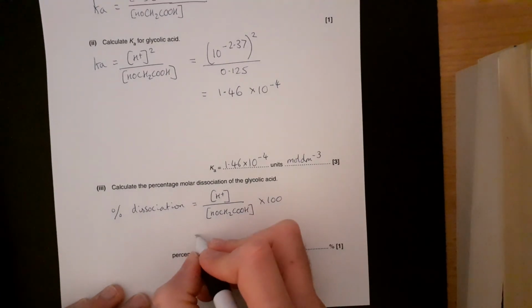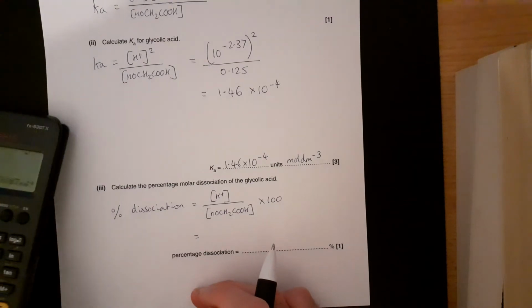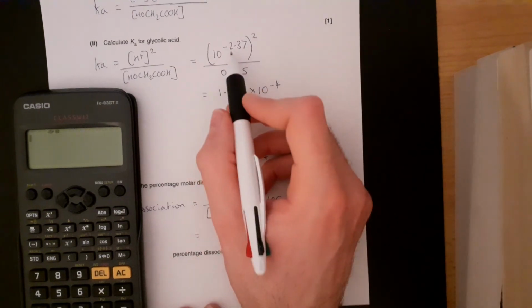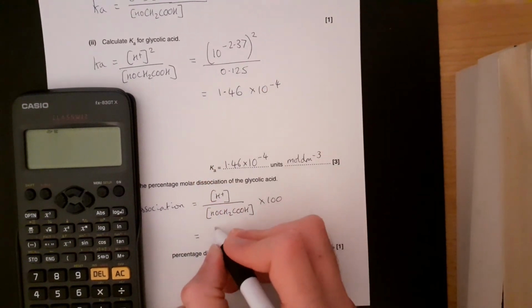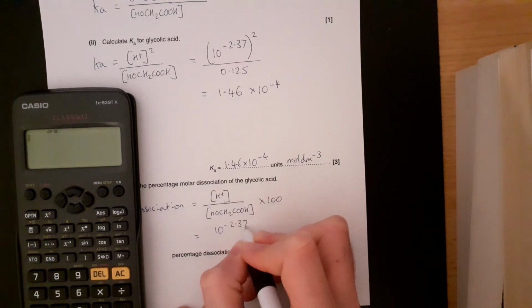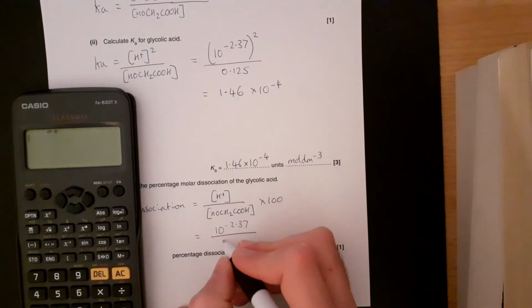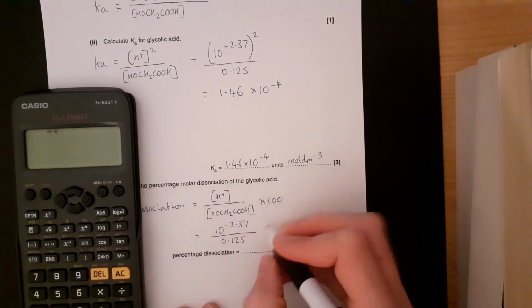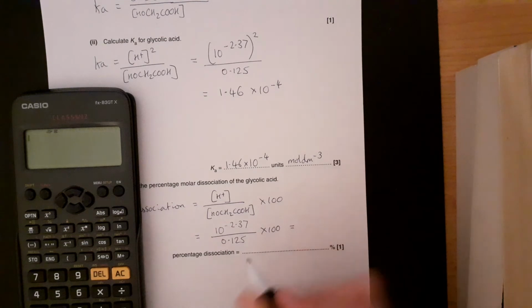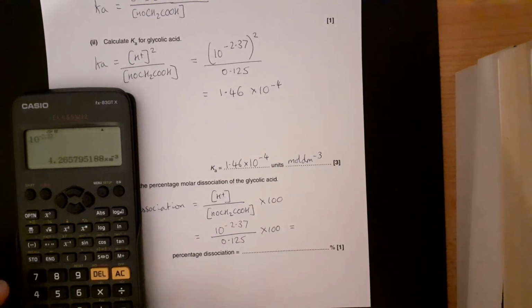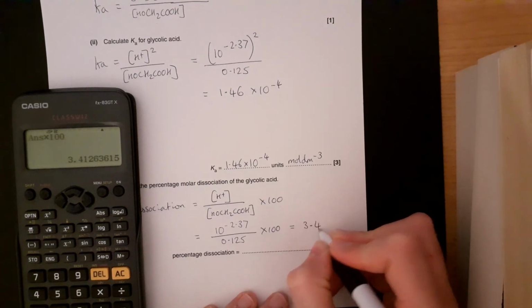Okay. So we're going to have to go back and calculate this again. So the H plus concentration was 10 to the minus 2.37, wasn't it? Divided by the acid concentration, which was 0.125. And then times that by 100. And we've got what, 3.4%.